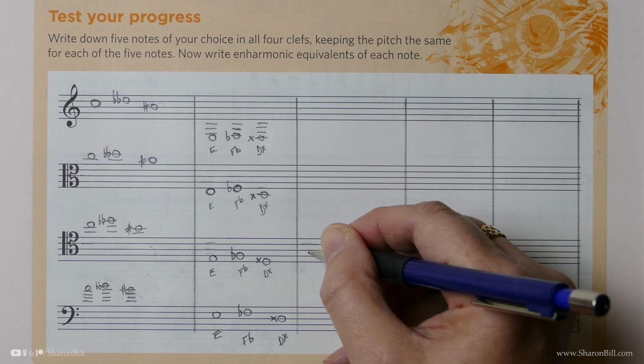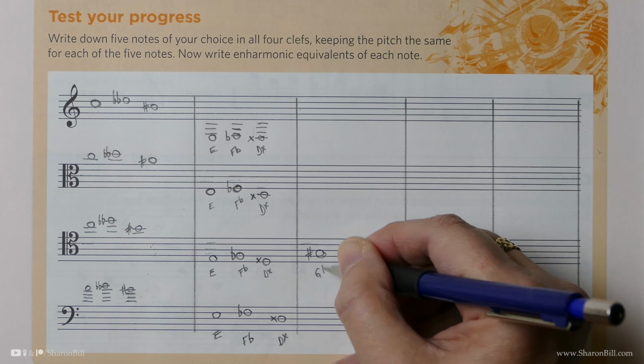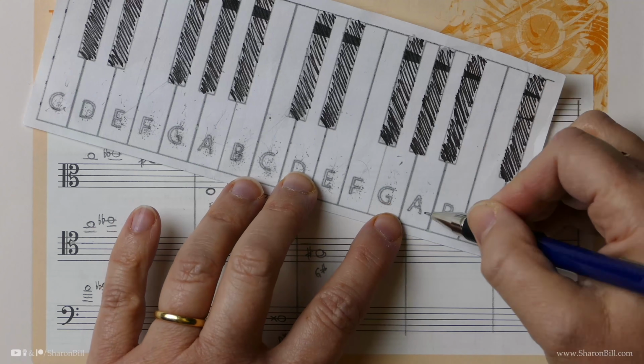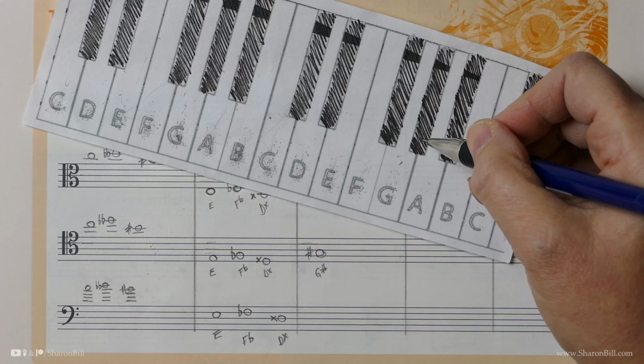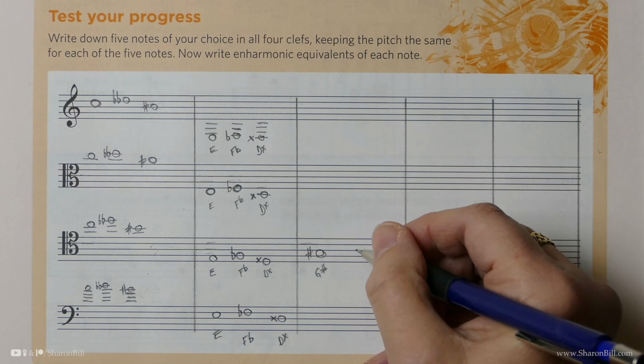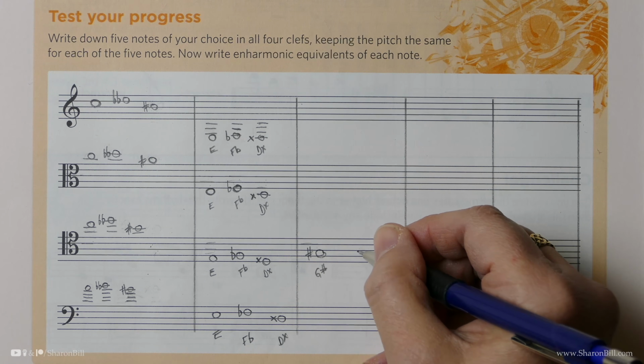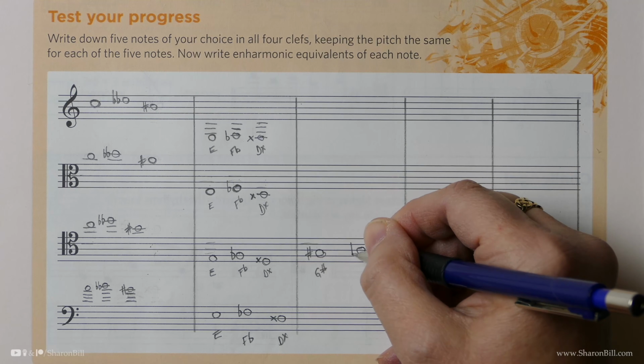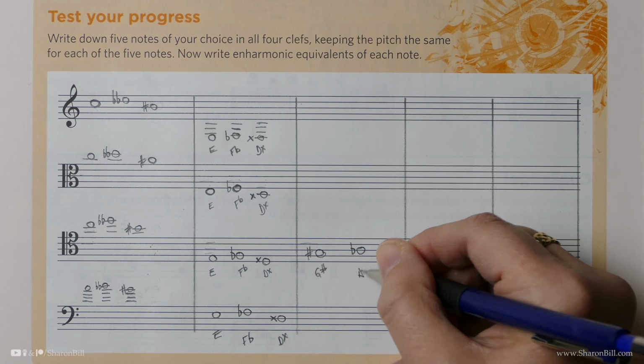And I think we'll sharpen that, G sharp. And so G sharp and A flat is the enharmonic equivalent. So C, B, A looks like it's a step high, but the flat will take us to the same pitch, A flat.